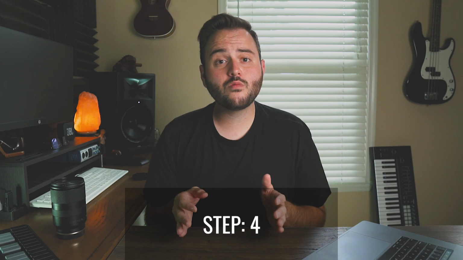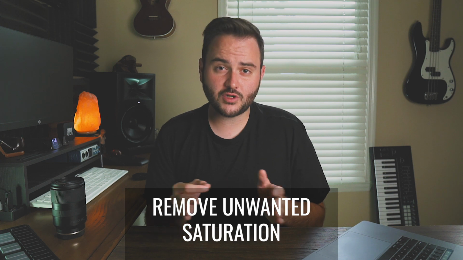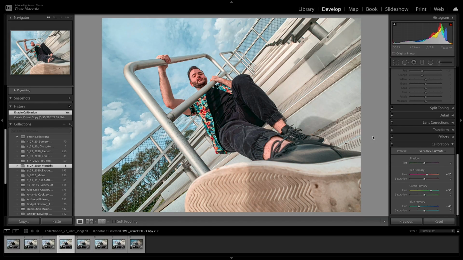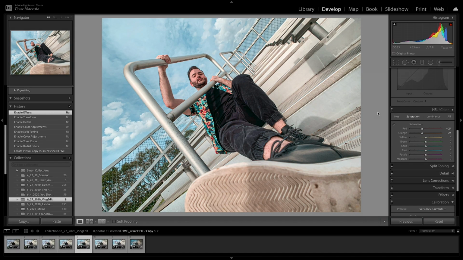Step 4, you want to remove any unwanted saturation from your tonal change. Sometimes after adjusting, your skin tone may be a little bit too orange or a little too red, so you just want to pull those down and bring that natural skin color back.